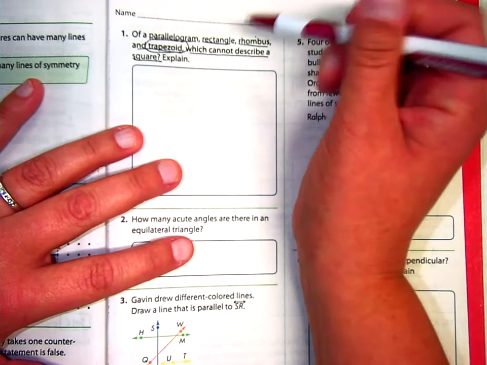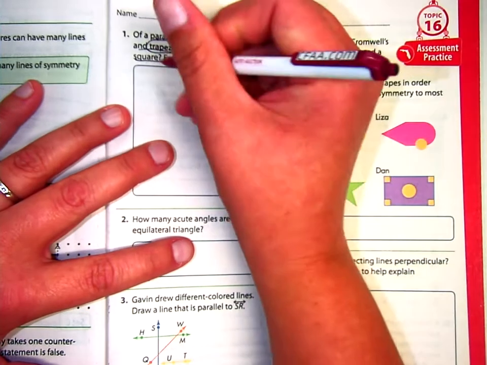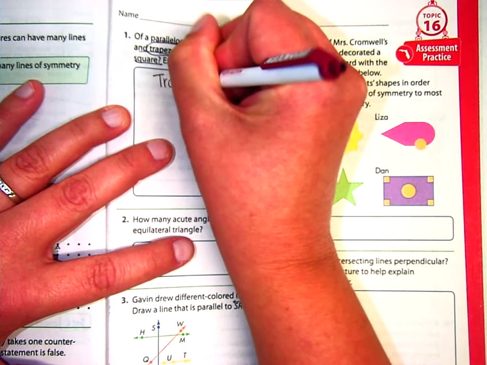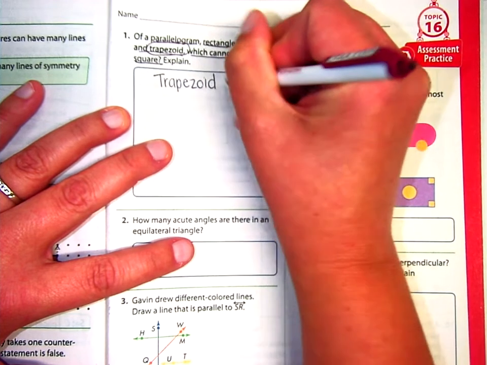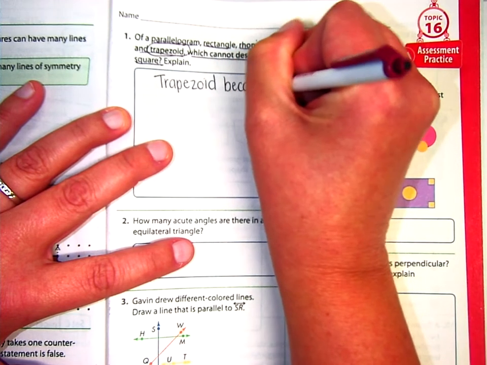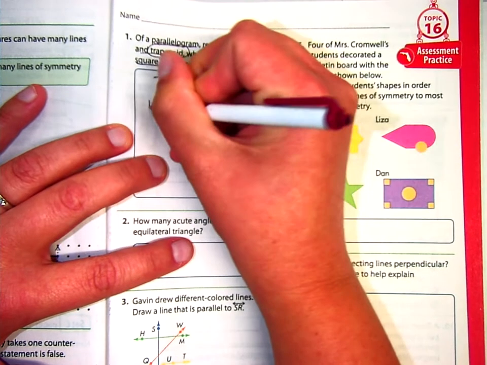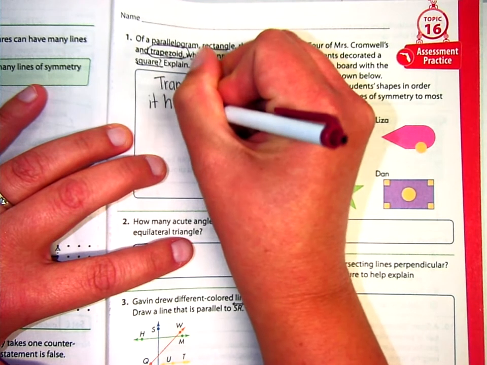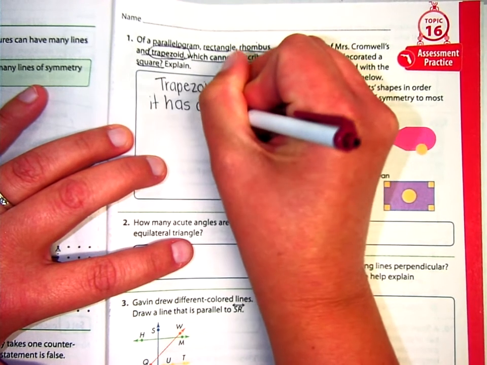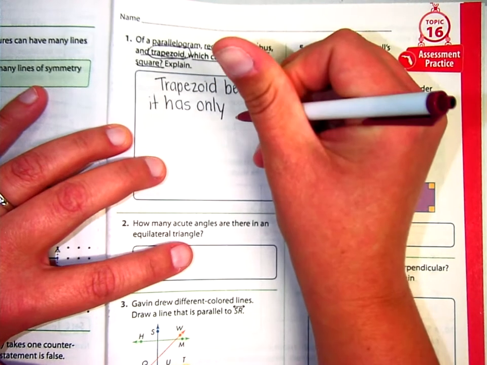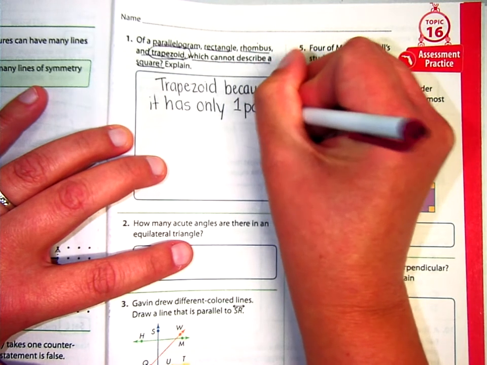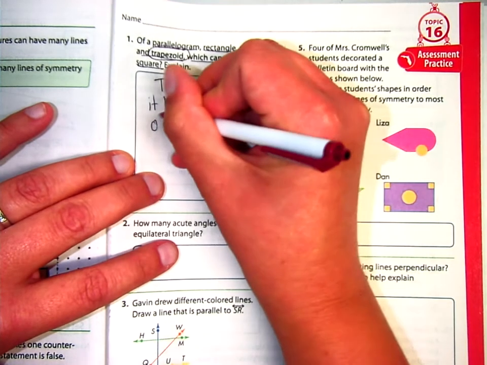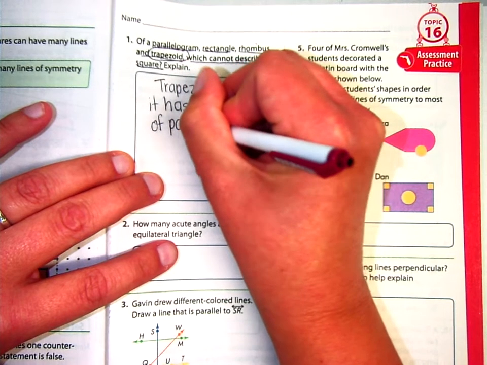So when we say which one cannot describe a square, that is a trapezoid, because it has only 1 pair of parallel sides.